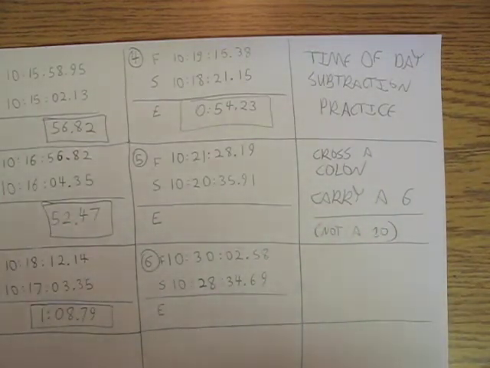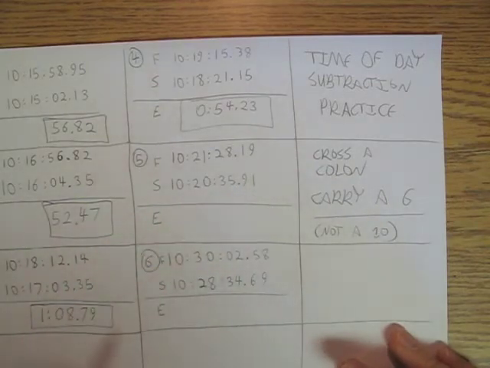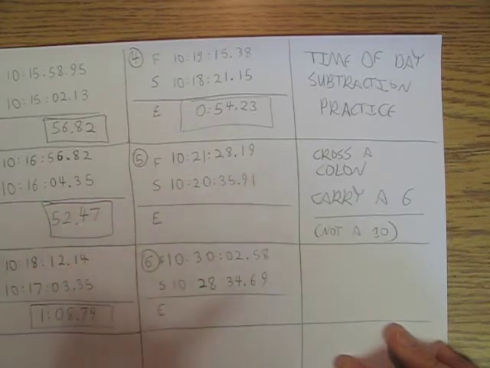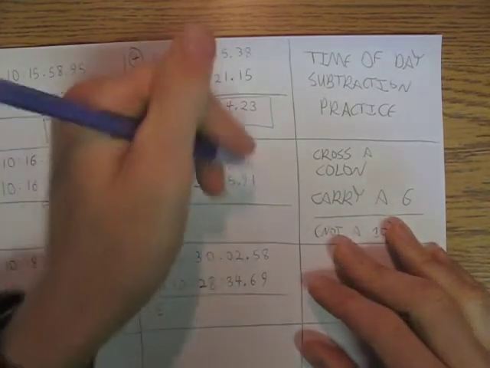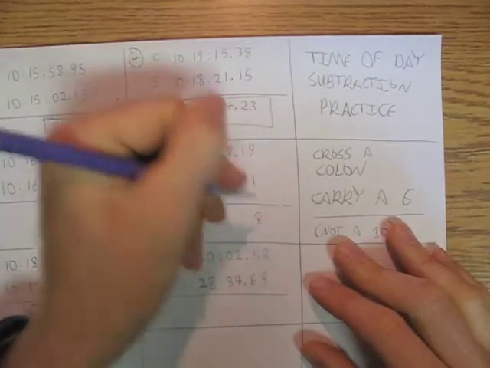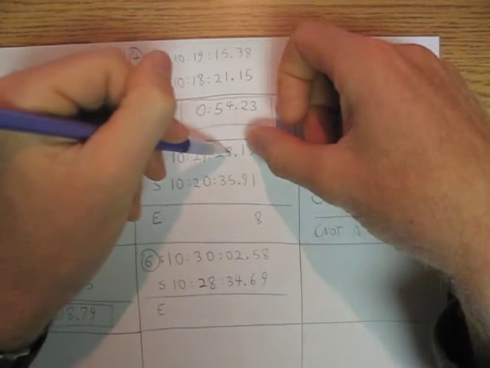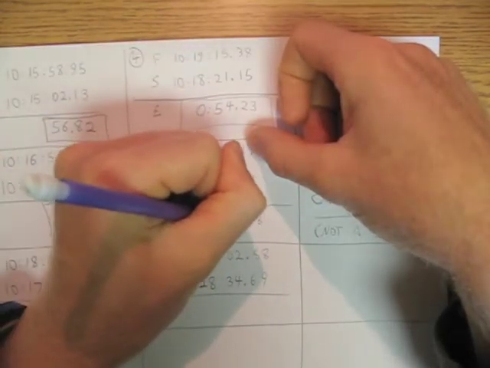Okay, bib 5, 10:20:35.91. Finish time 10:21:28.19, and so hit pause, do it. Okay, 9 minus 1 is 8. Okay, now that's not a colon, so that's an 11 minus 9 is 2.